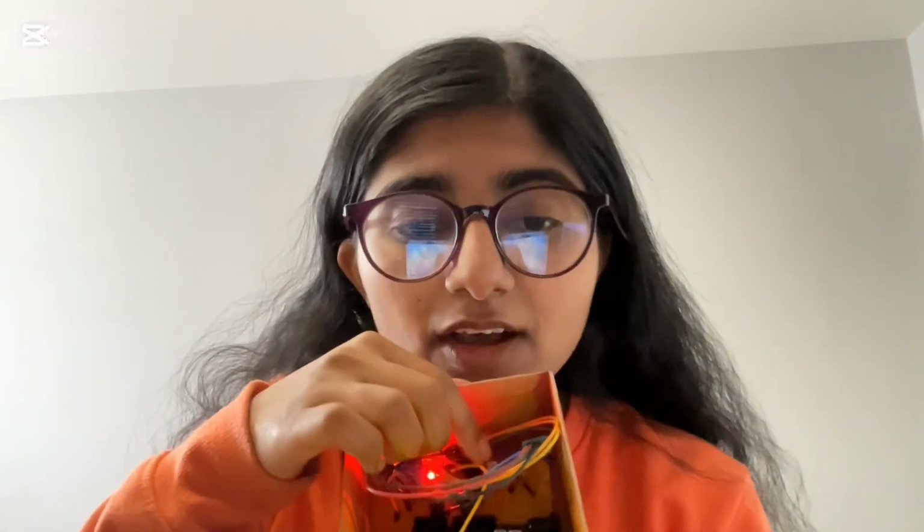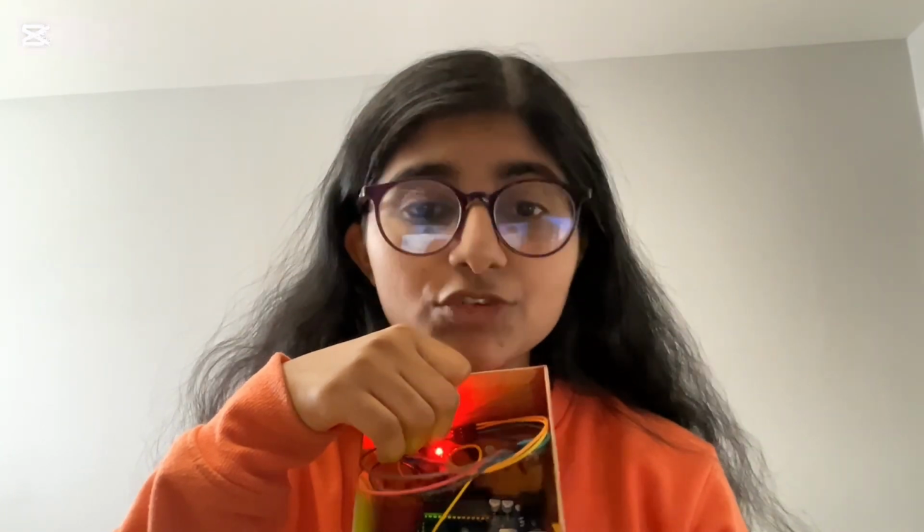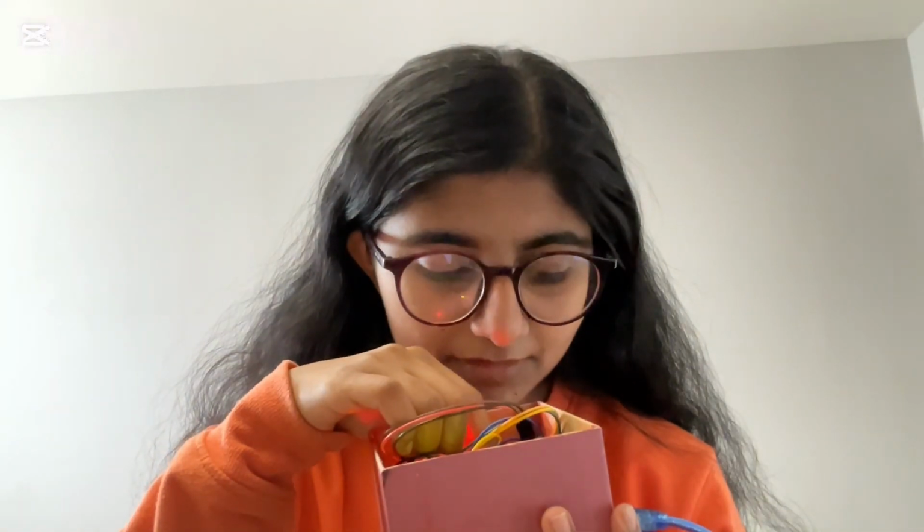So this is an LDR. One end of the LDR is connected to the 5-volt power supply. The other end of the LDR is connected in series to a resistor, and the other end of that resistor is connected to the ground. We connect the analog input of the Arduino to the LDR.